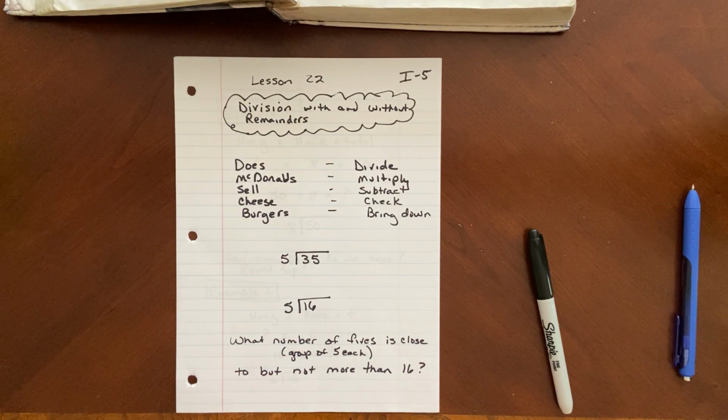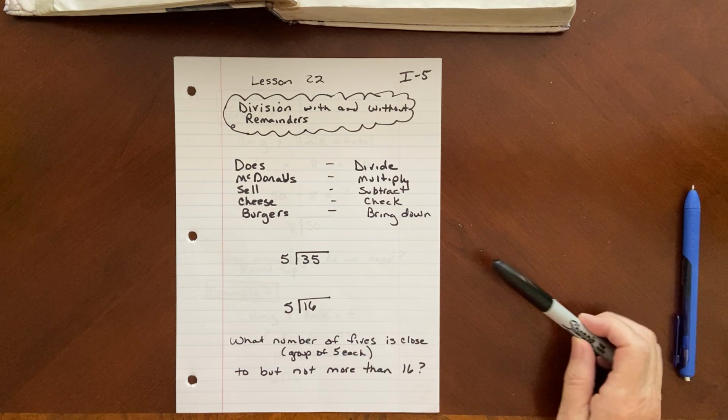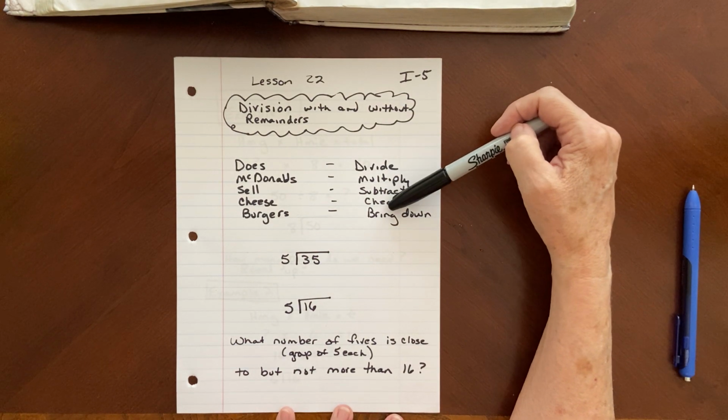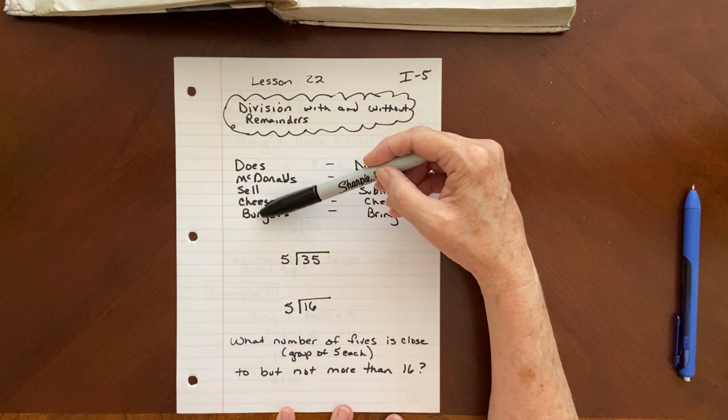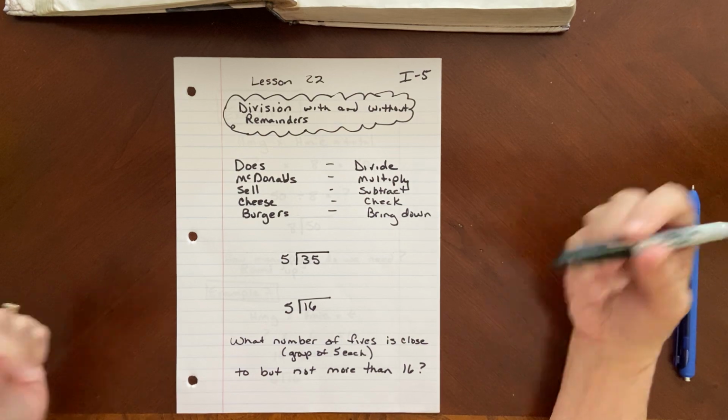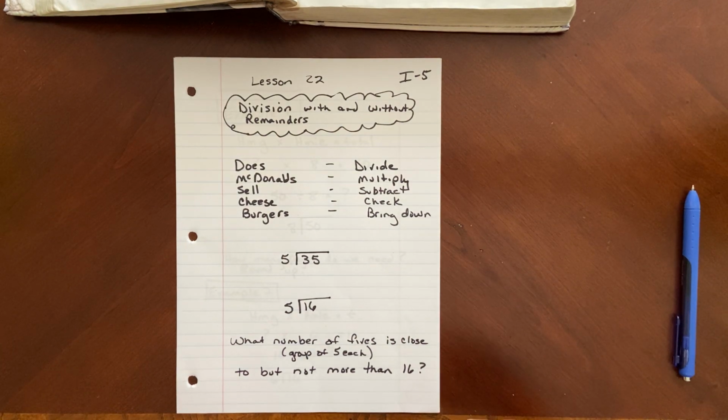This is lesson 22, division with and without remainders. So when I do my division algorithm, and we're going to get to this in the next lesson or two, I always say divide, multiply, subtract, check, and bring down. Does McDonald's sell cheeseburgers? Divide, multiply, subtract, check, and bring down.